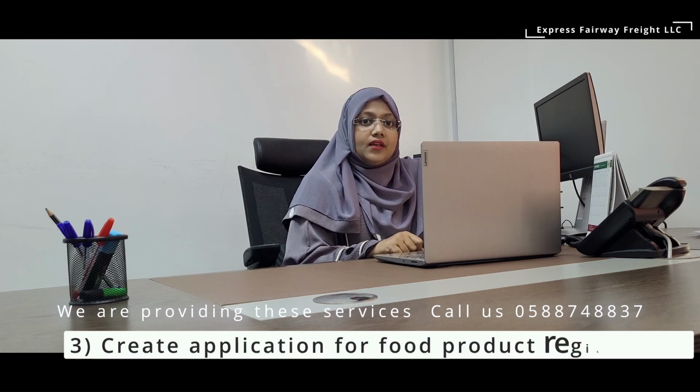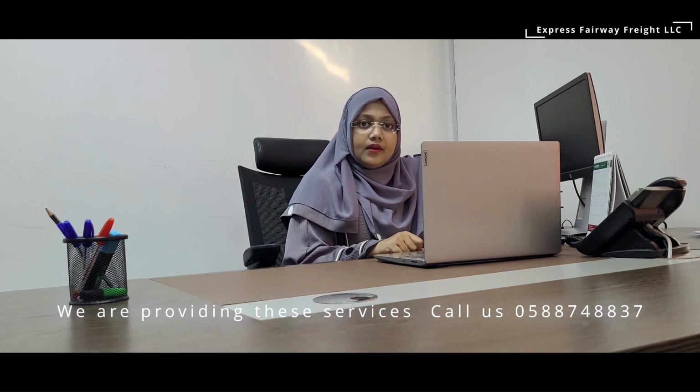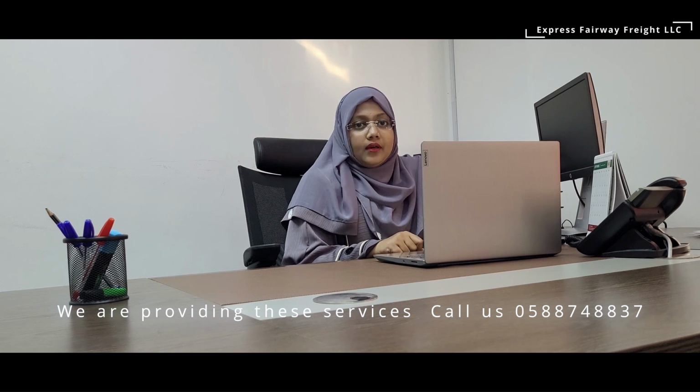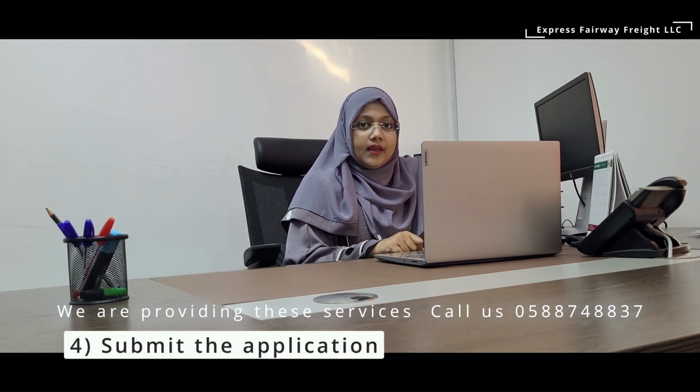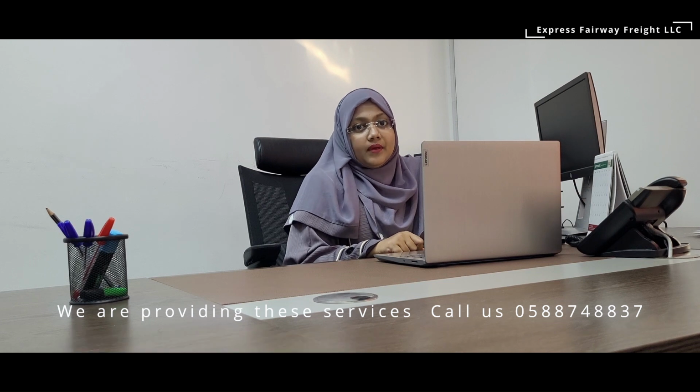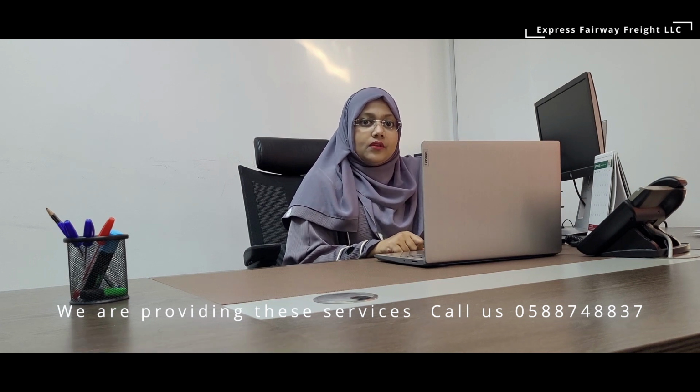Create an online application in the FIRS system with the required information of the product and upload the list of documents as per Dubai Municipality guideline. Then submit the application. Once all the documents are uploaded and everything is set, submit the application and wait for the response.